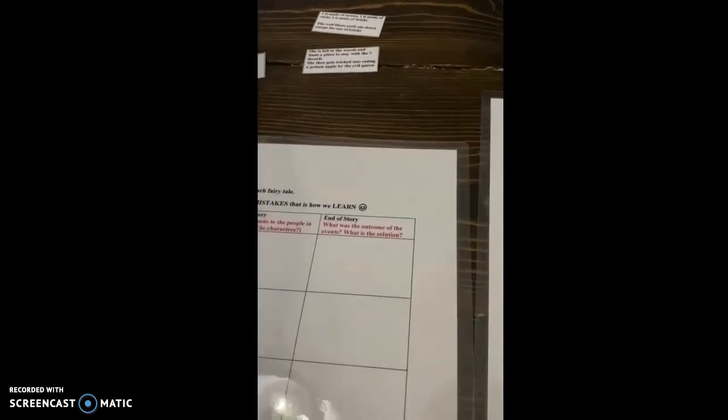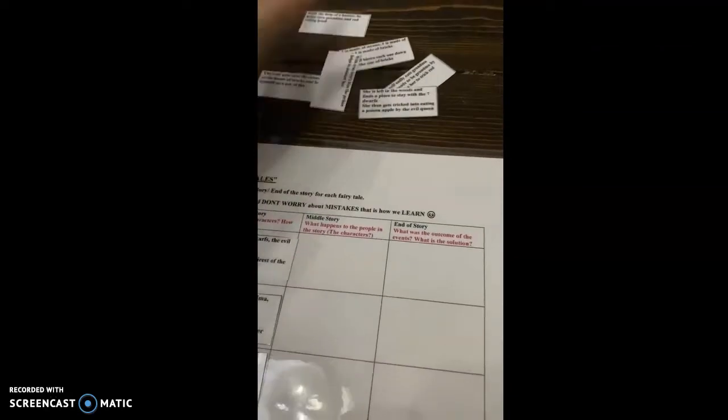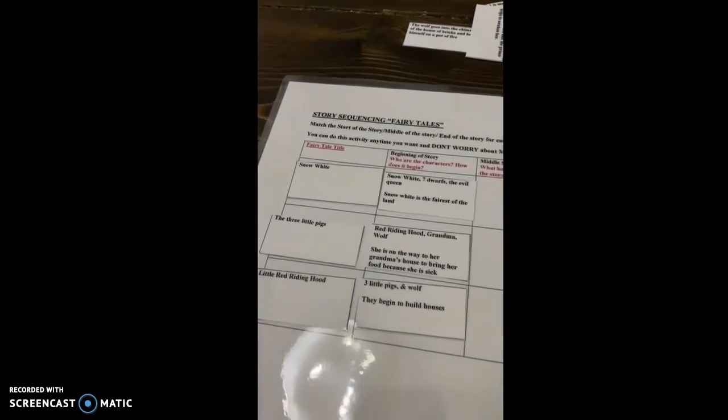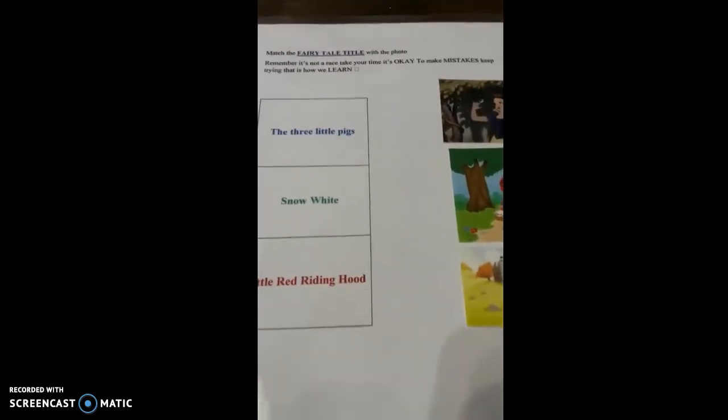So there's many different ways you can accommodate, because of course every student and exceptionality requires different assistance. Again, here we've left the fairy tale title as well as the beginning, and they can decide where the middle and the end goes.